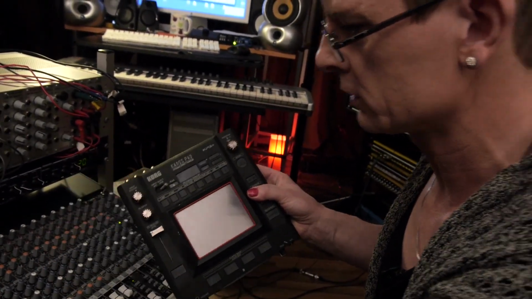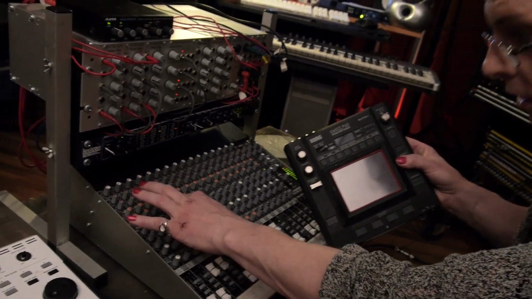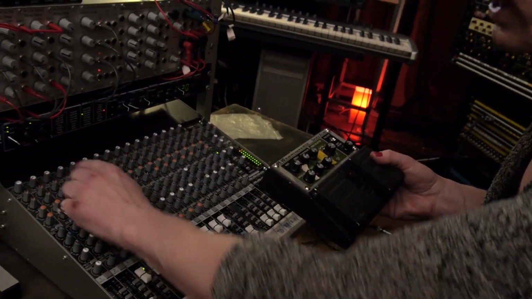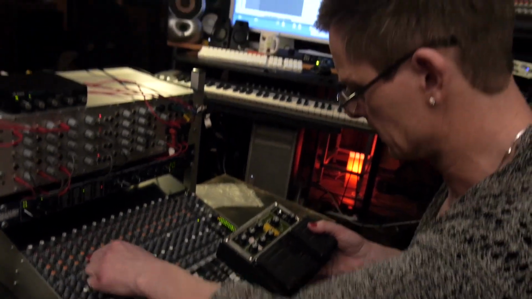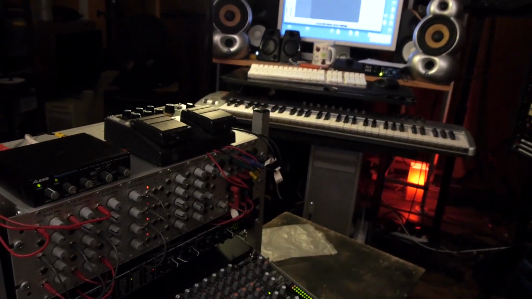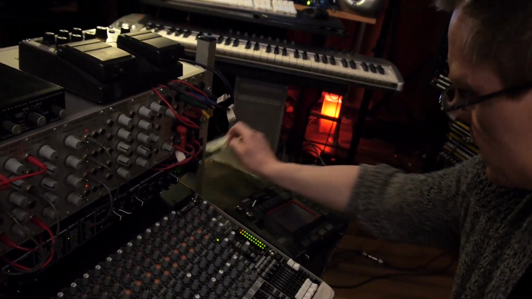The input on this one is going to be send number 4, and the input on this one is going to be send number 1. So then I have used all the sends here. Just going to place this here on top, and this one is going to be here. And let's hook it up.